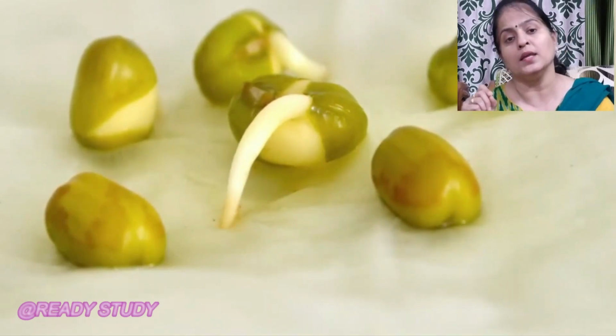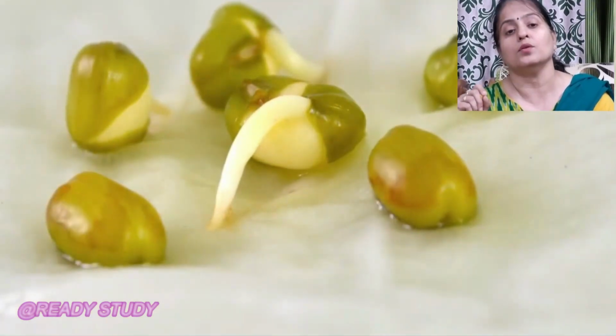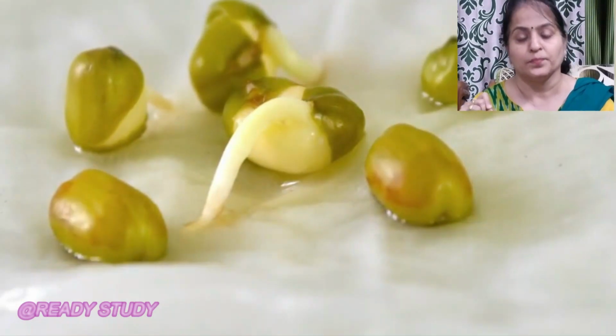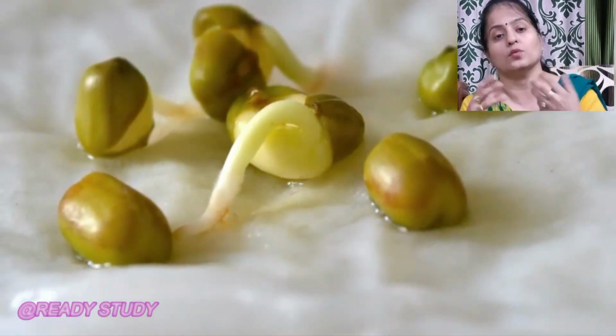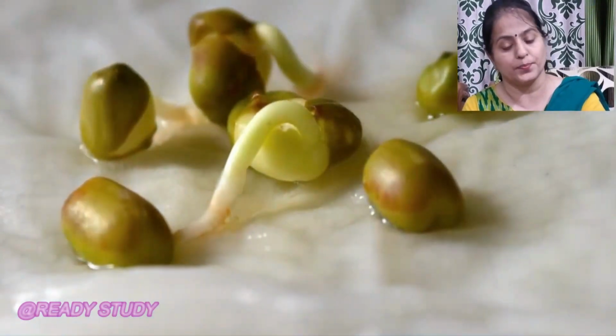So those tiny white structures are known as sprouts, and the process by which it grows is known as sprouting. And in the field of nutrition, it signifies the process of germinating seeds to be eaten raw or cooked, which is considered as highly nutritional. The second source we take is honey.